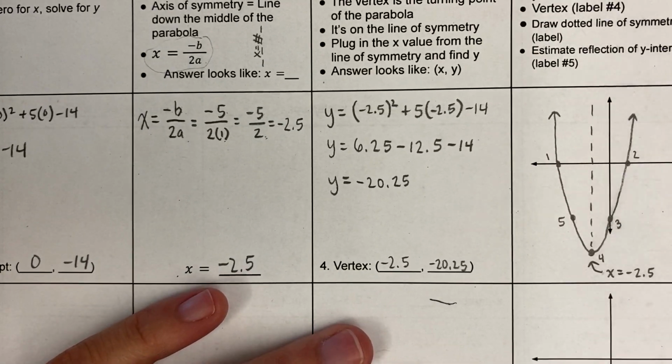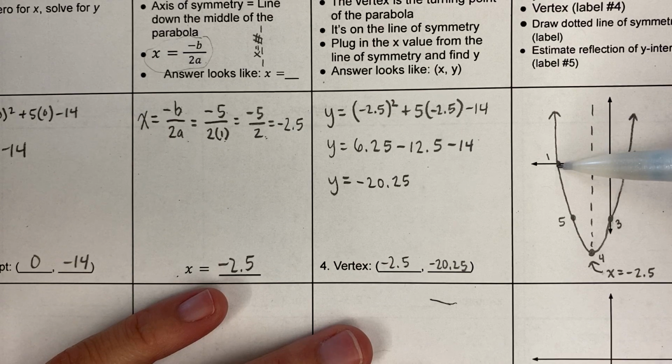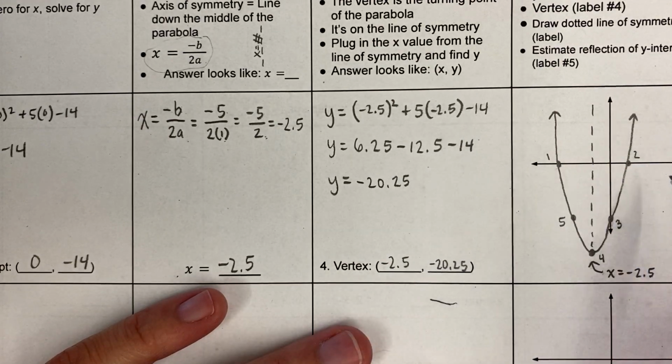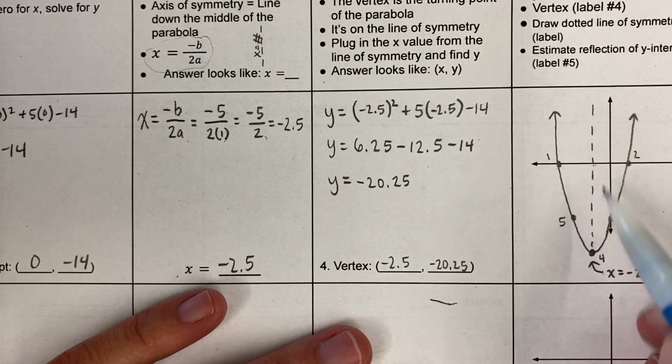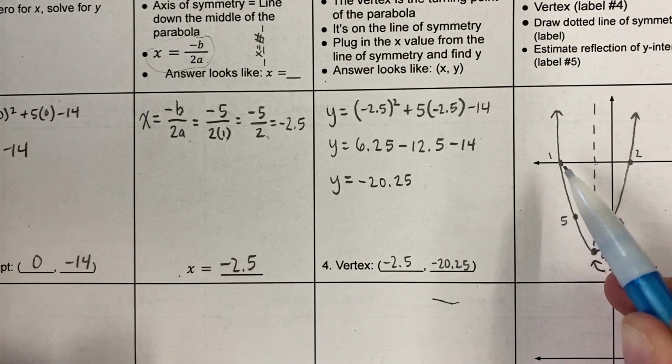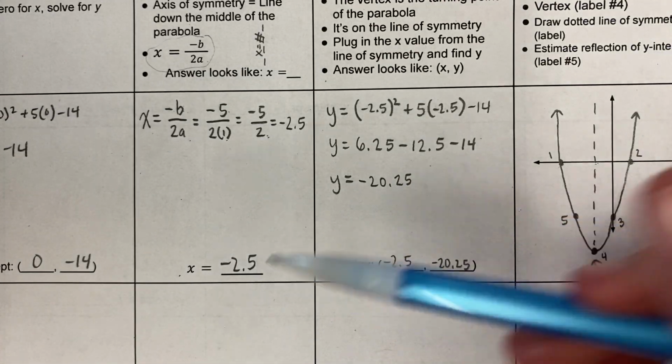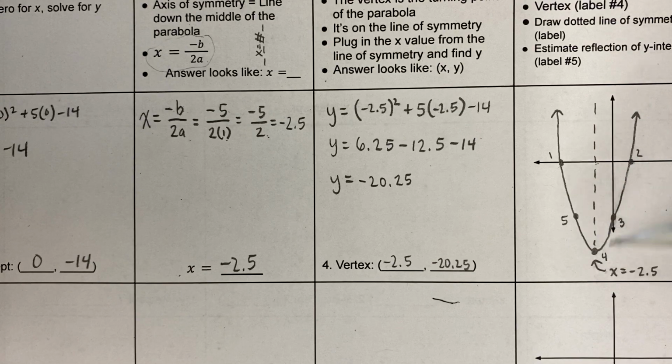Let's look why this makes sense. My one x-intercept was here at negative 7, 0. My other x-intercept was here at 2, 0. Negative 2.5 is halfway in between, and you can visually see, if you actually went ahead and graphed the x-intercepts already, you should be able to visually see when you graph the axis of symmetry that it's right down the middle.